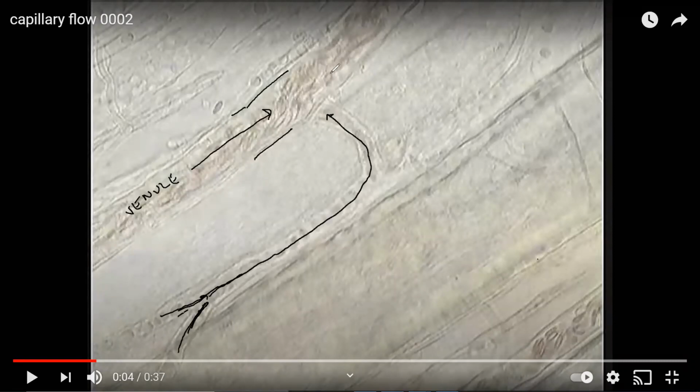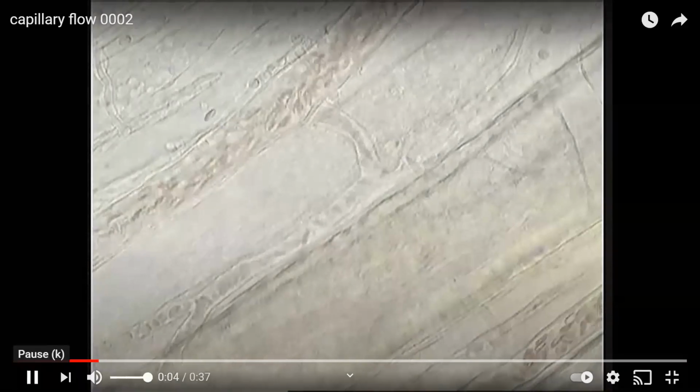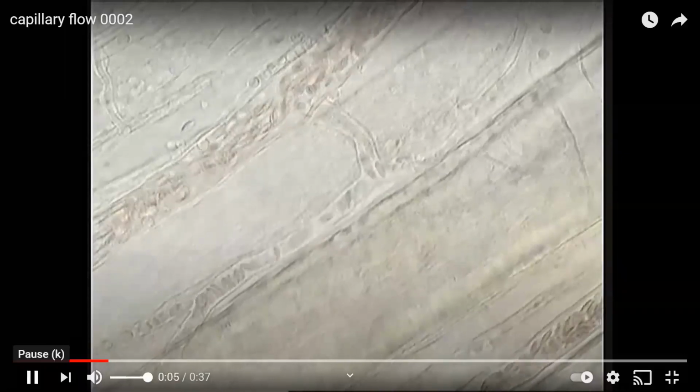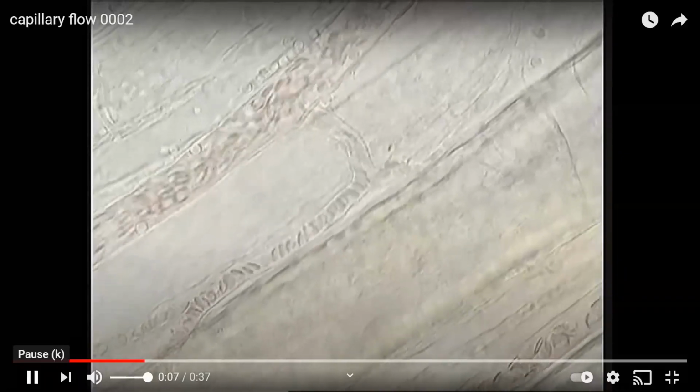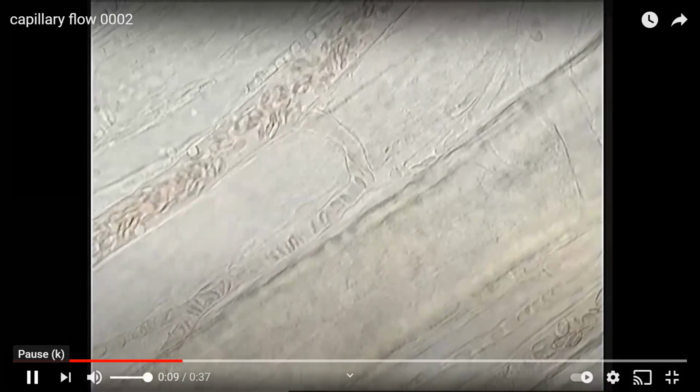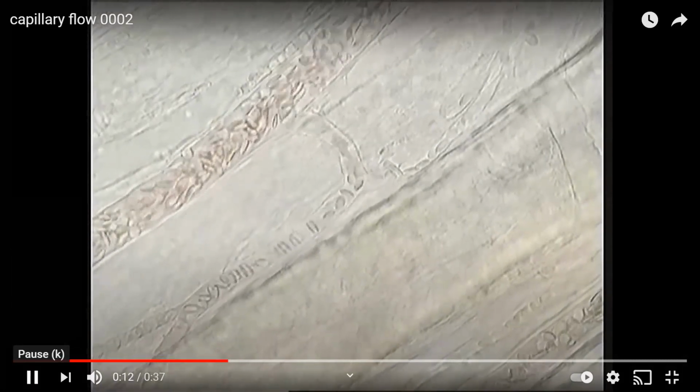If you watch it, let me undo the drawing here and show you what's going on. Look at the red blood cells in the capillary bed, and you can see that they're moving one right after another in this assembly line. Now here you can be three or four wide. That's a bigger vessel. That's a venule, a small vein. But with the capillary, they have to move one right after another. They can't go two wide or three wide.